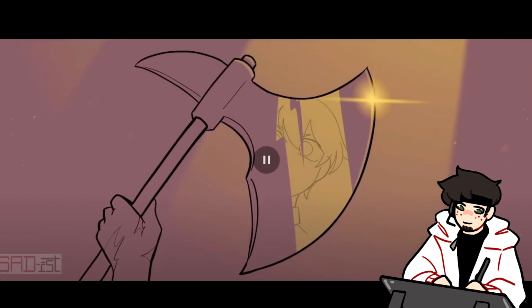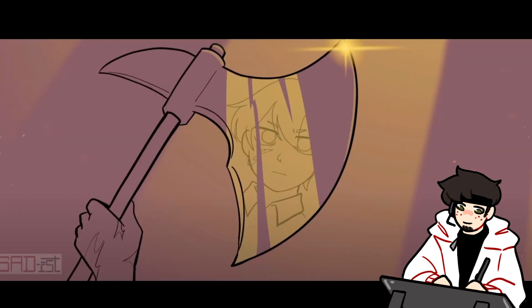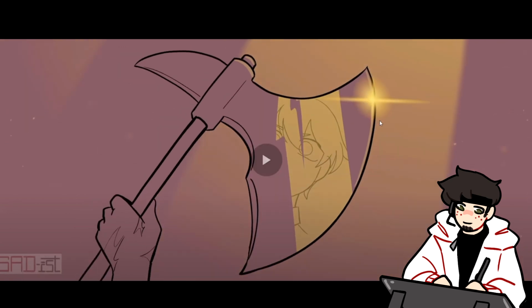So now we go on to the next frame, and we have this really cool lighting on the axe. I really like how we'll see the reflection here is going to shift. I really like SAD-ist's choice to only have Tubbo's reflection in the area of light. I don't know if it's necessarily a symbolic thing. It just adds a little bit of depth by not having it also reflect on the shadow. It makes it look a little bit unique. And then we also have, again, this lighting point that I believe climbs up the side of the axe.